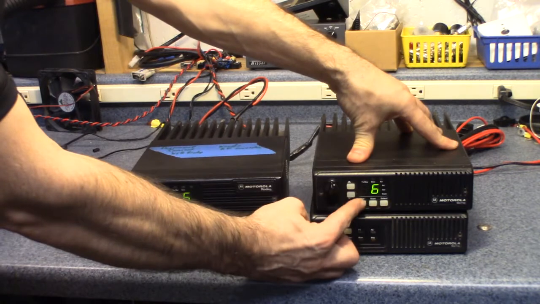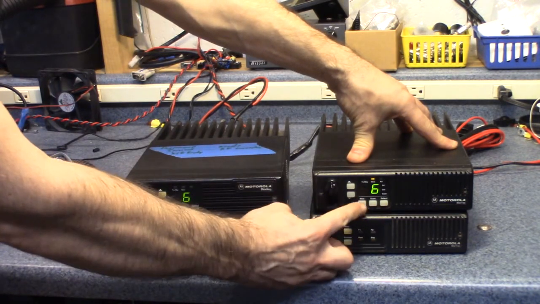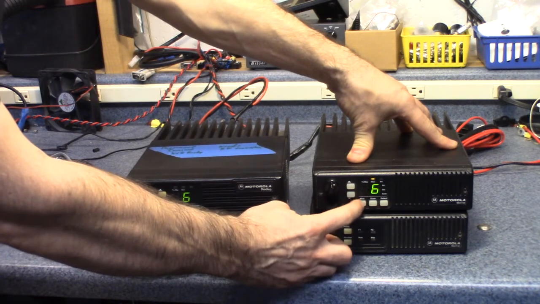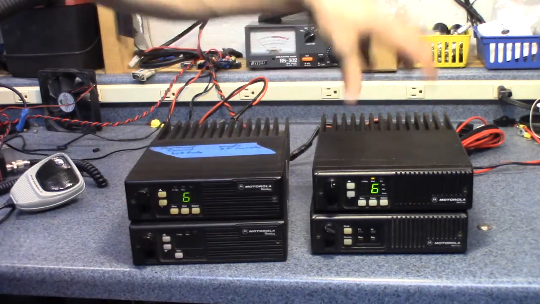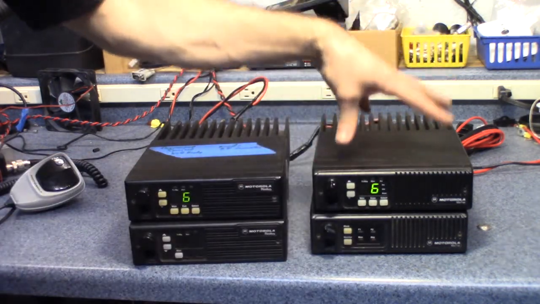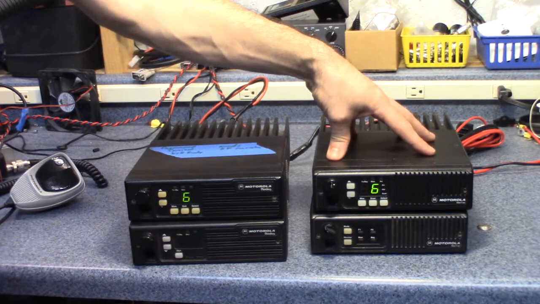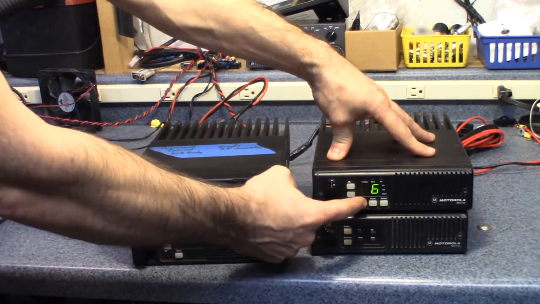If you push the monitor button, it toggles the monitor feature on and off. Essentially, when the monitor light is on, the decoder for PL decoding is off. It's disabled. When it's off, that's normal mode for PL decoding and encoding. Okay? If you push and hold the monitor button, it'll open the squelch up.